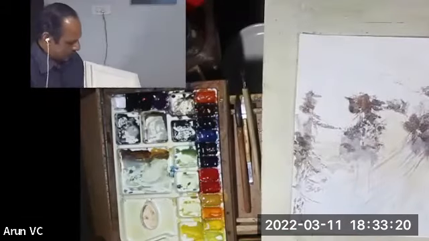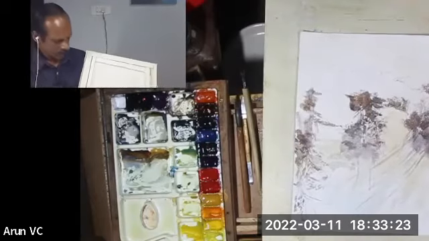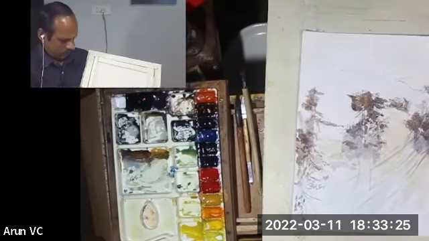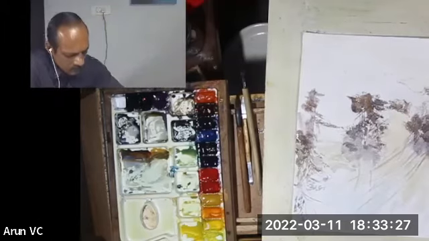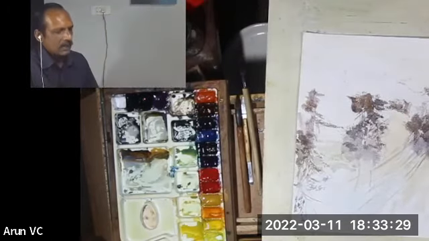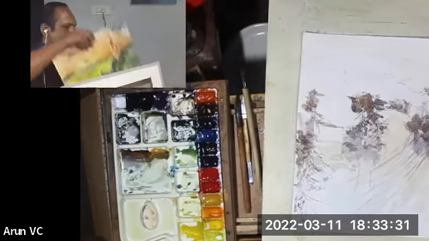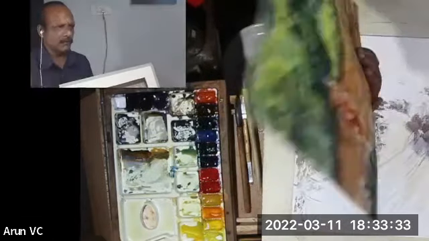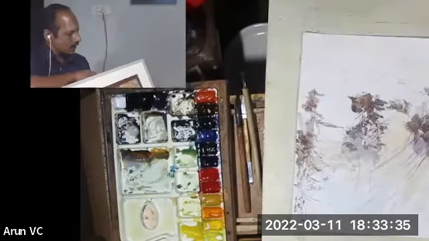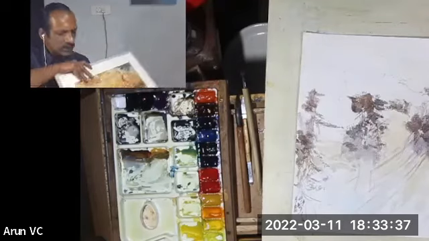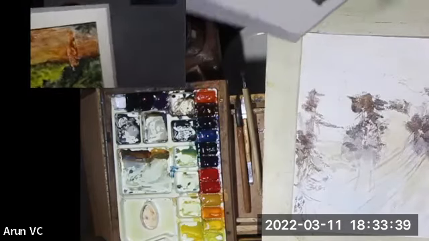See here, I can remove this. See, I can insert a painting. It's just a paper, and I can put it here inside this, and I can just close this. So this will look like it is framed.